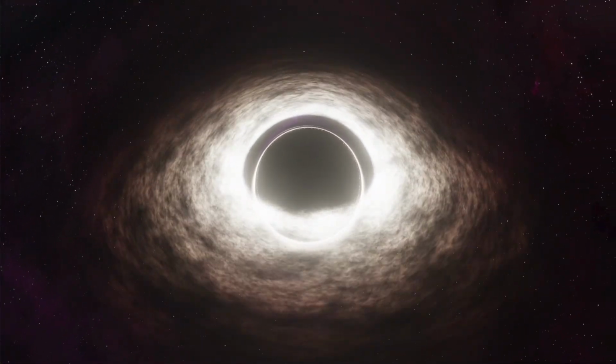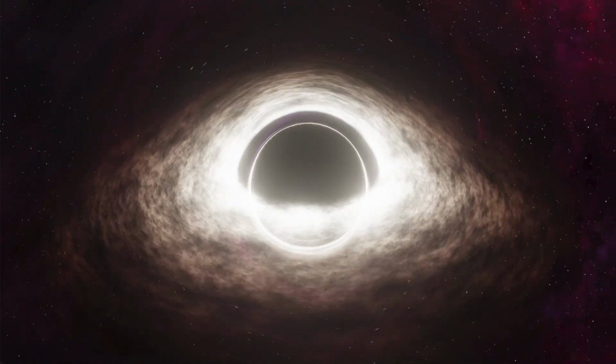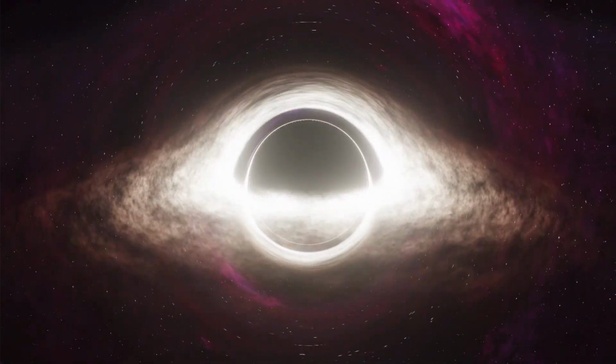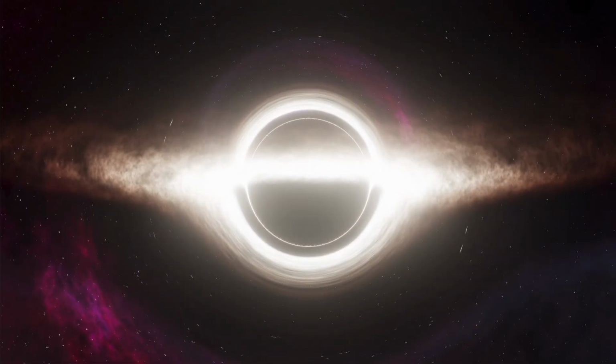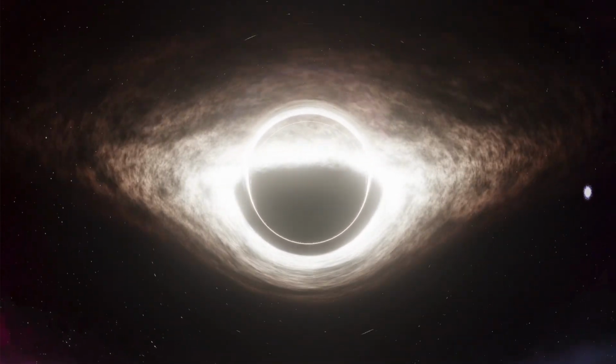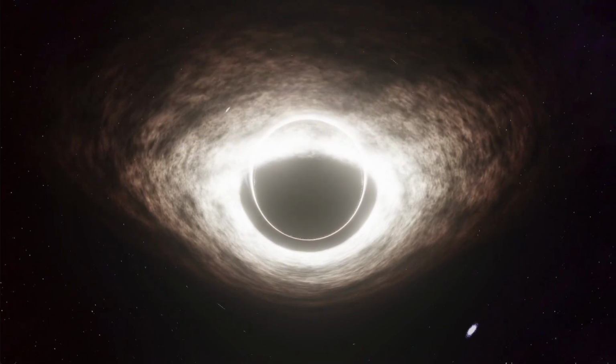Watch how space bends around it. The light from distant stars doesn't travel in straight lines here. It curves, it spirals, it dances at the edge of oblivion. Einstein predicted this over a century ago. He called it gravitational lensing. We call it terrifying.